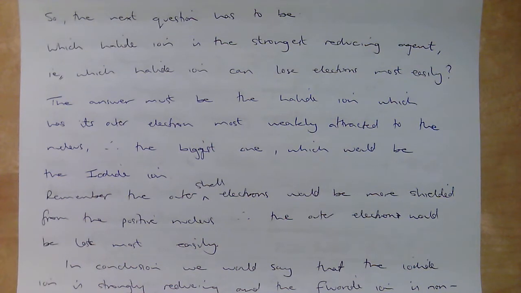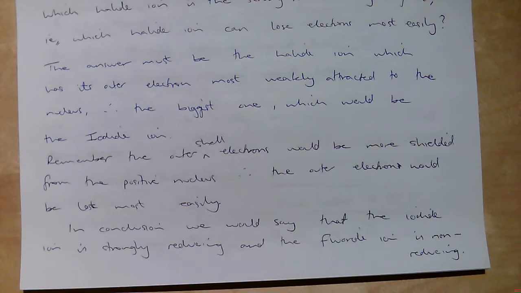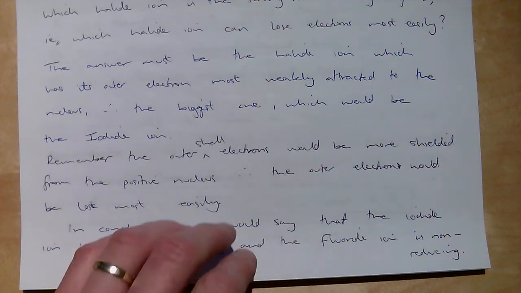So for the biggest ion, the distance between the outermost electron and the nucleus is bigger, therefore that electron will be lost most easily. In conclusion, the iodide ion is strongly reducing and the fluoride ion is possibly non-reducing. The fluoride ion is non-reducing because it is our smallest ion, and therefore it loses its outer electron least easily.